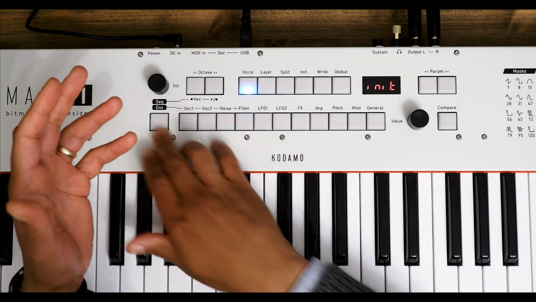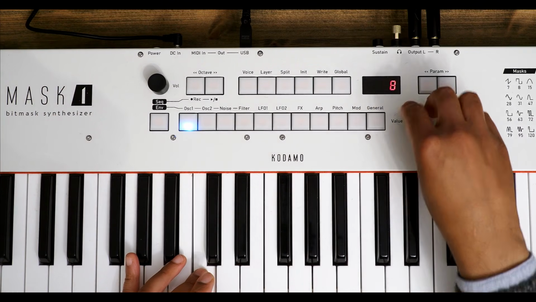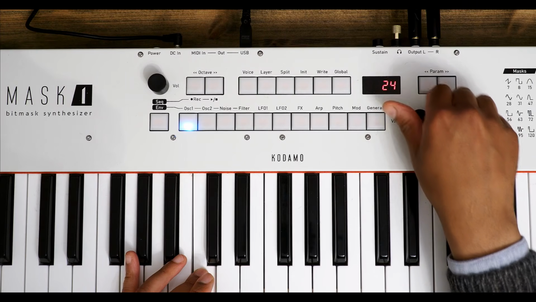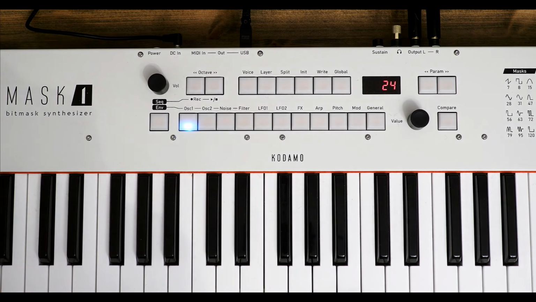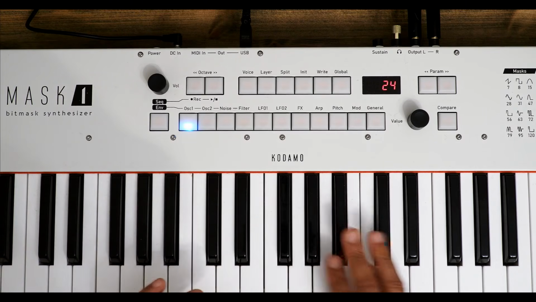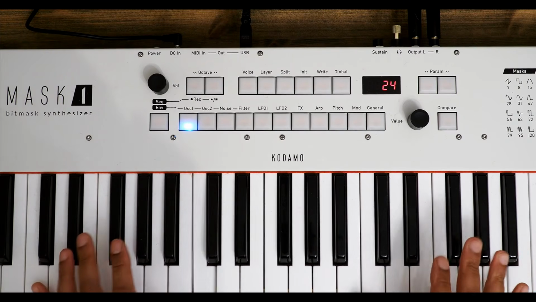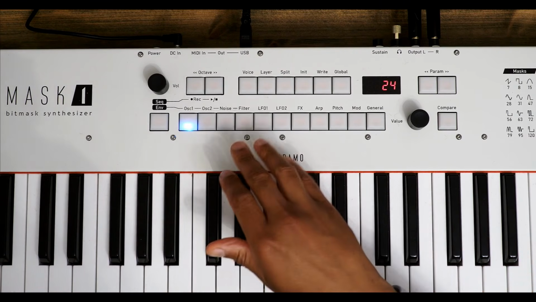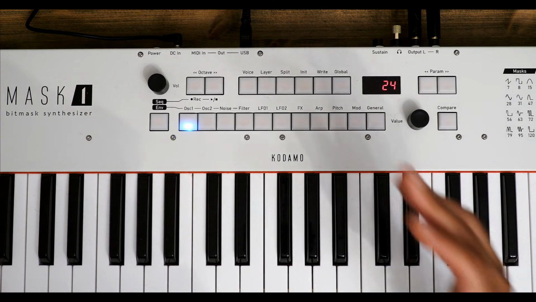So let's just show that. If I start with Mask1. So it's great to have that kind of range of sounds.